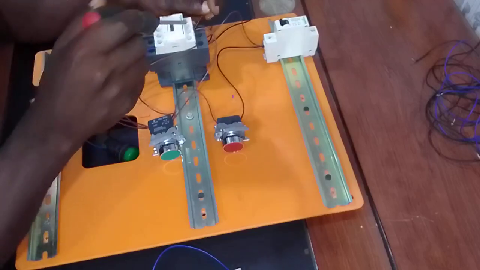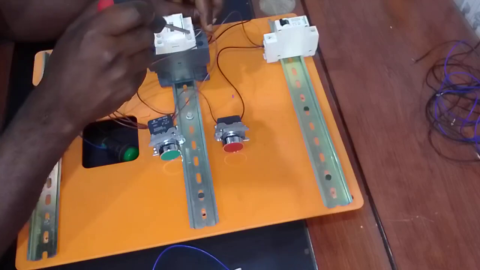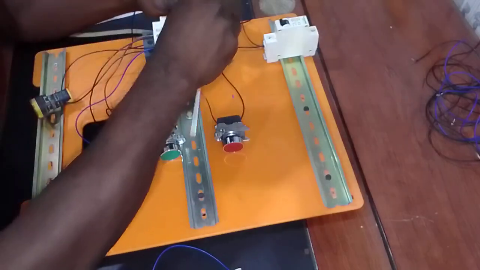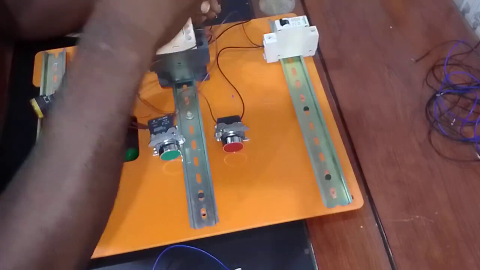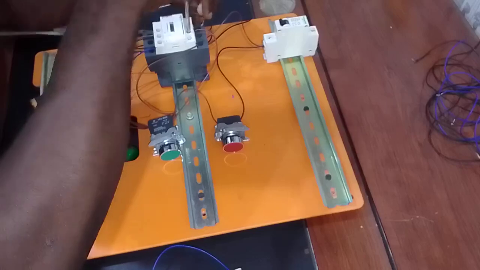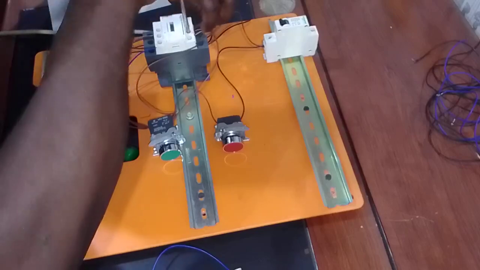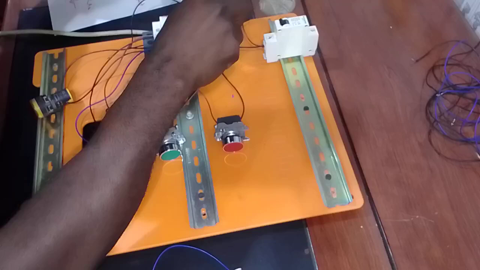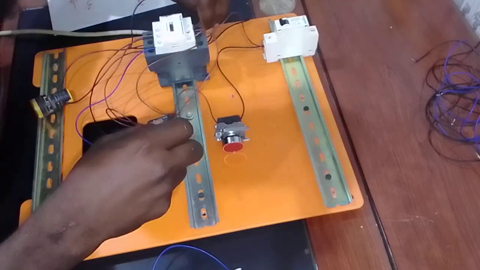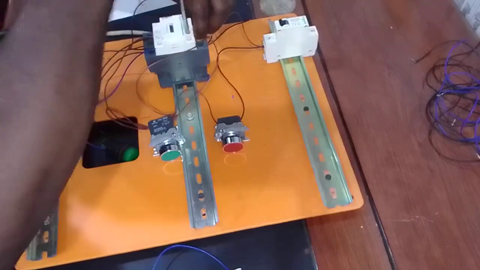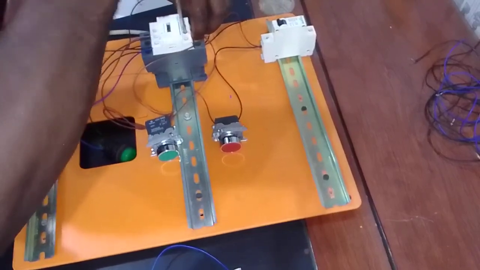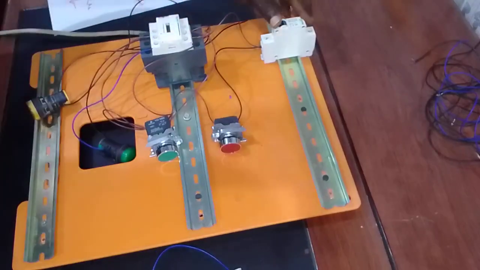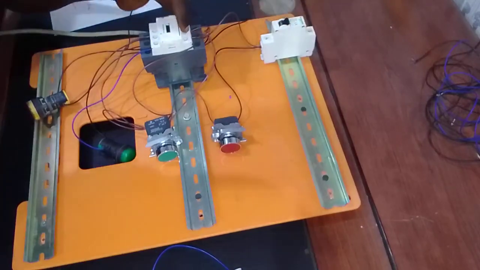That's why we are looping this, so that there will always be supply at this input of the normally closed. So we're just trying to ensure that the connection is fair. So when we switch the breaker on, there is supply here.